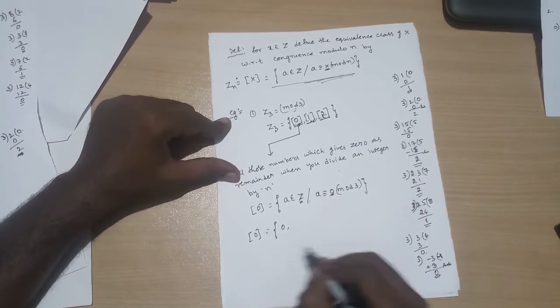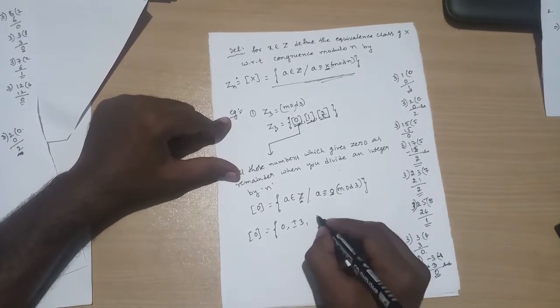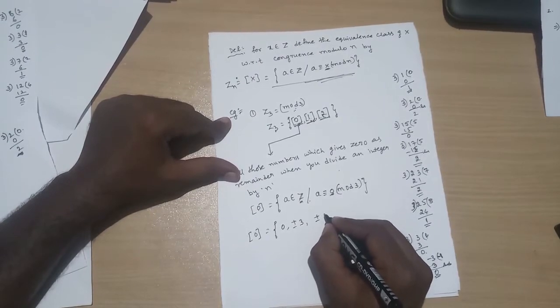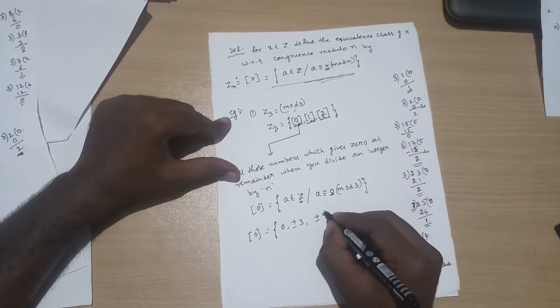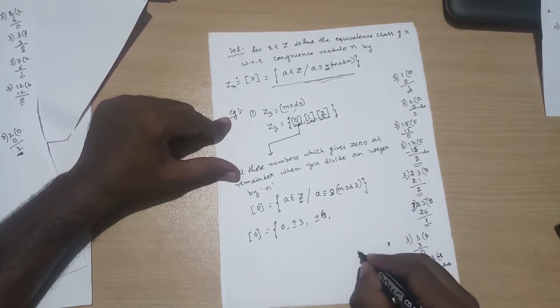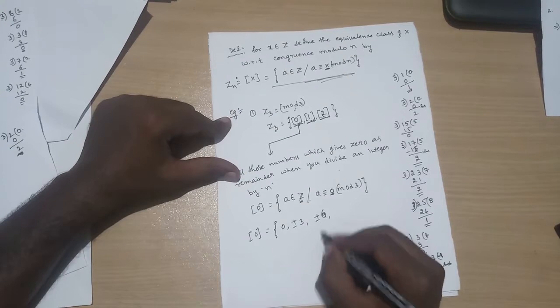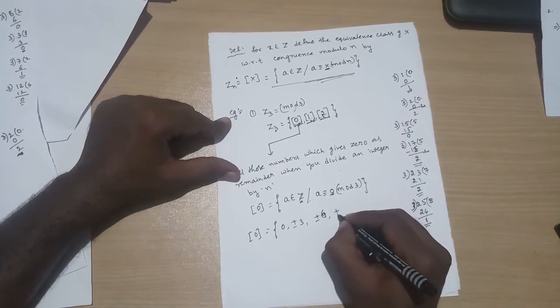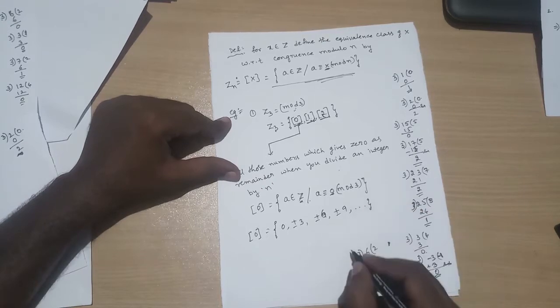So that means plus or minus 3, and next plus or minus 9. Before that, plus or minus 6 also gives 0, because 3 twos are 6, remainder is 0, and minus 6 also gives remainder 0. And plus or minus 9, and so on.